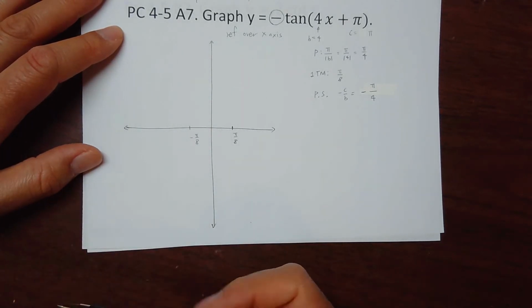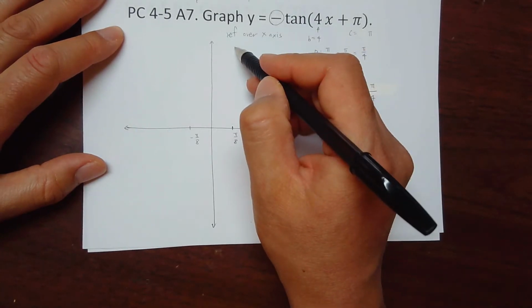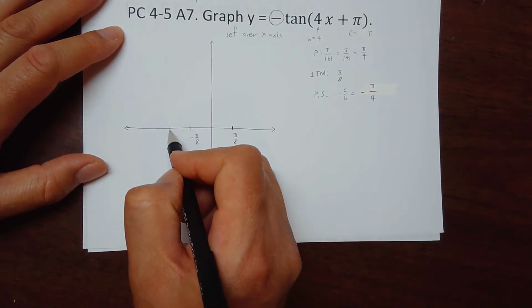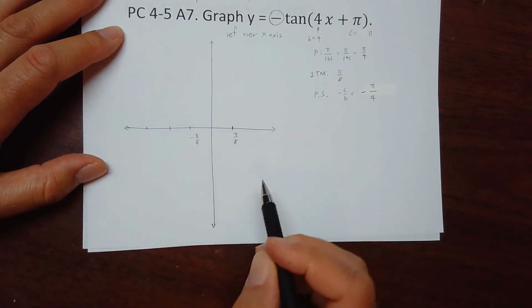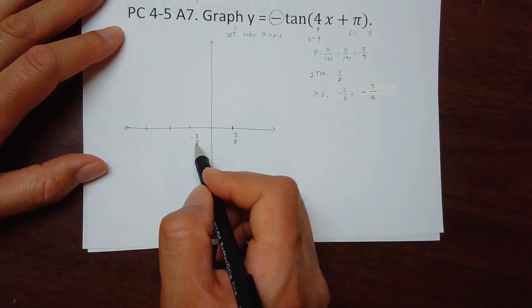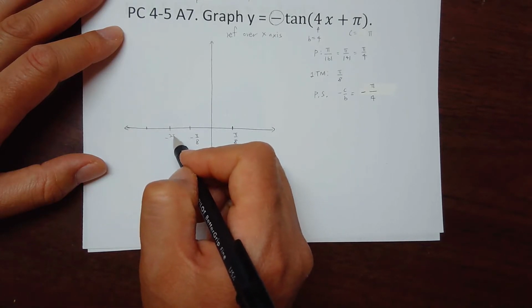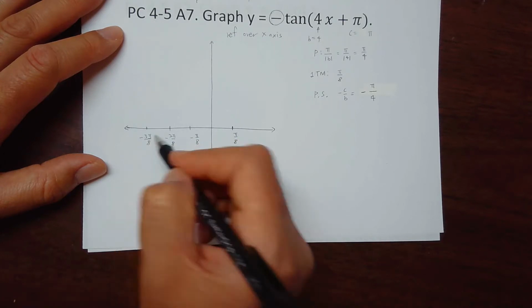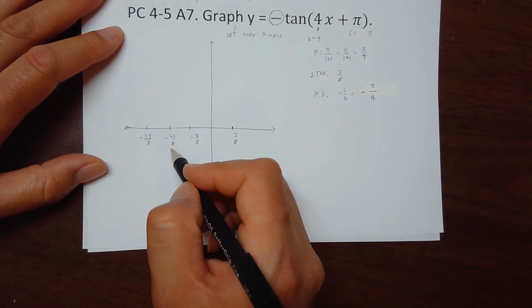Meaning if we move 1, 2, so you get minus 1 pi eighth, minus 2 pi eighth, minus 3 pi eighth, and that will be simplified to minus pi fourth.